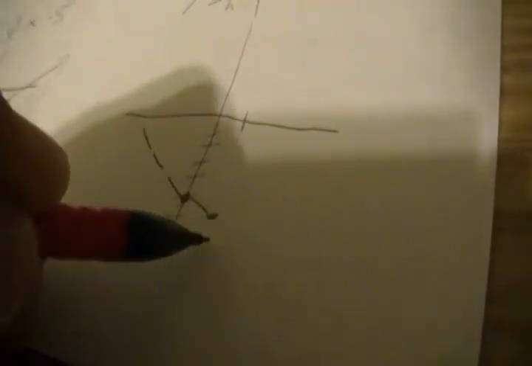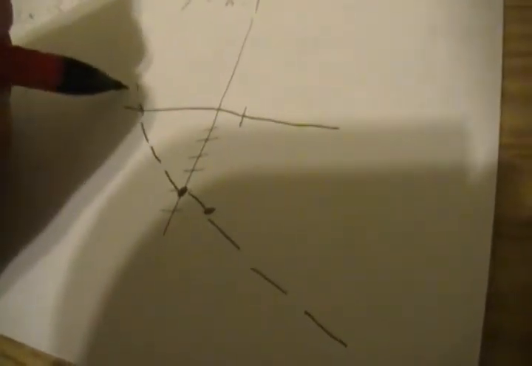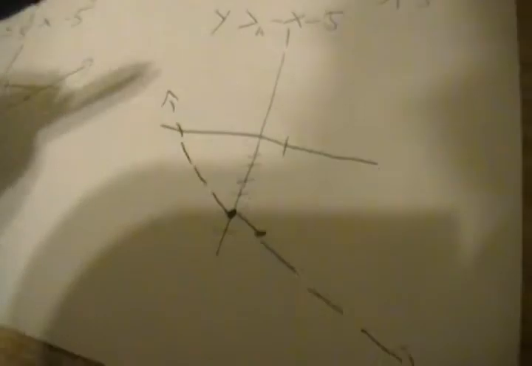Now we have to be careful here, because what is the original equation? It's y is greater than negative x minus 5. So if you draw this line, you cannot include the line itself. So to draw this, we have to draw dashes. When we draw the line, which is going to be like this, you have to draw dashes just to indicate that you don't include this line.